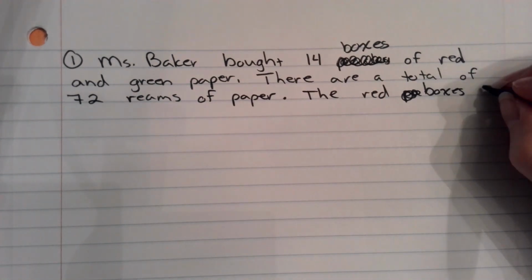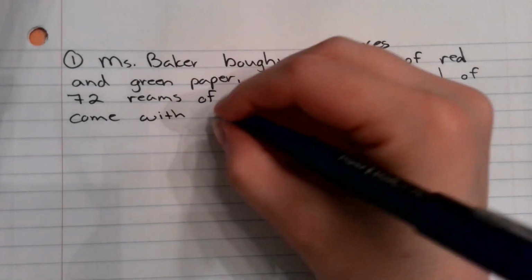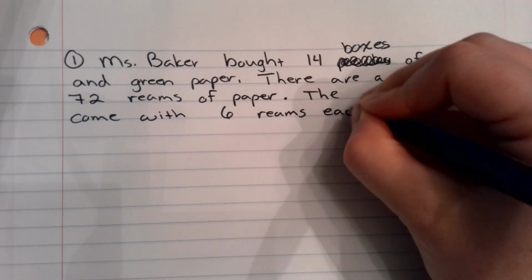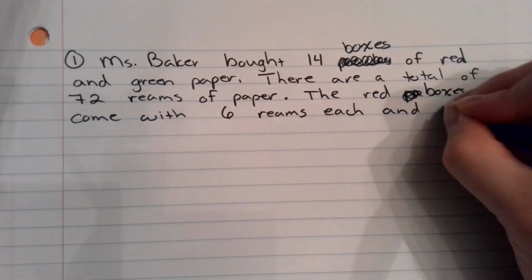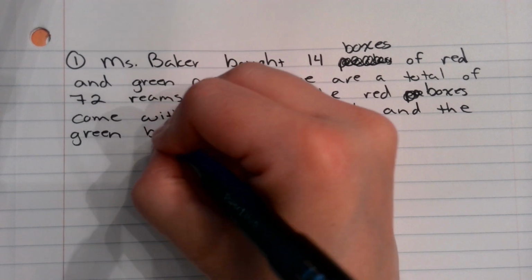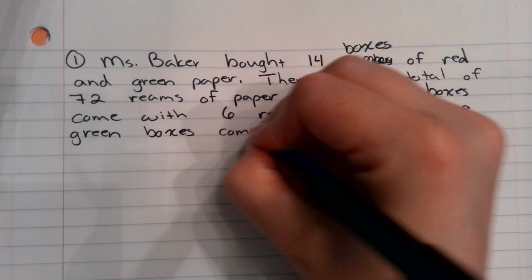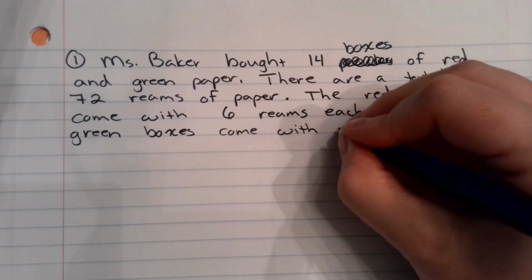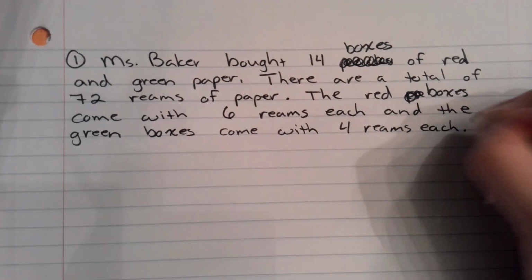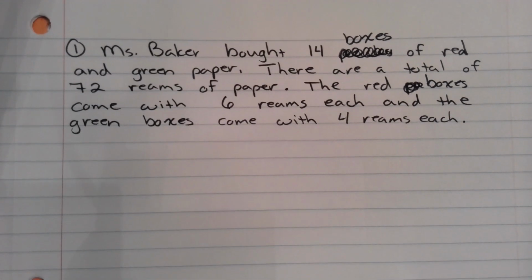Now, the red packs, or red boxes, we'll say. The red boxes come with 6 reams each. And the green boxes come with 4 reams each. Okay, so this is our format. Now we want to go ahead and write our system.